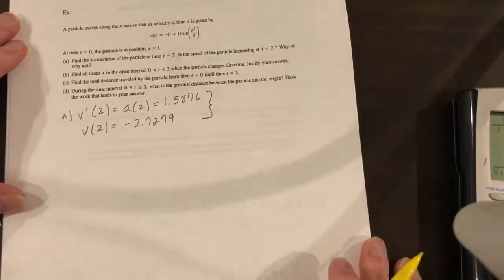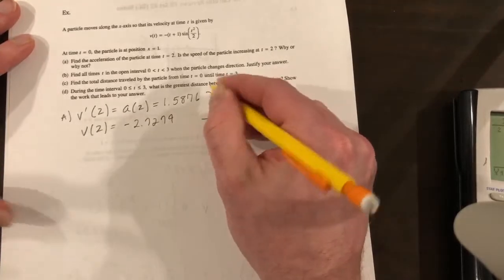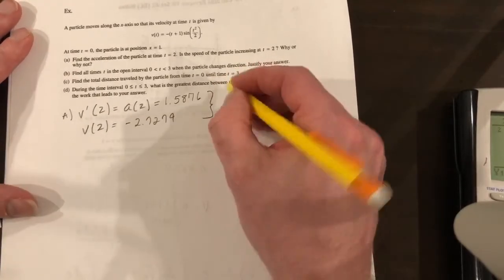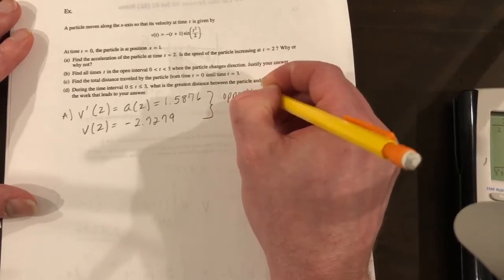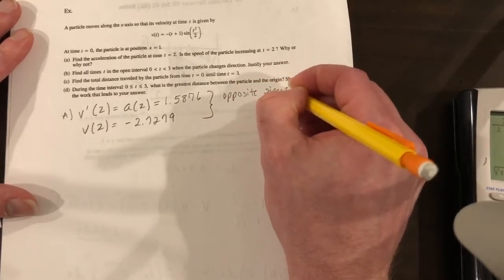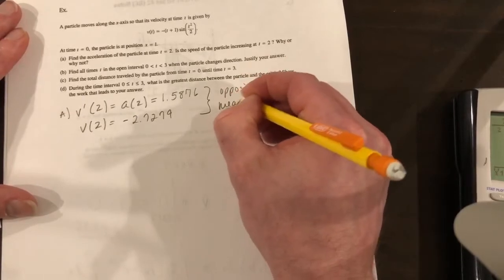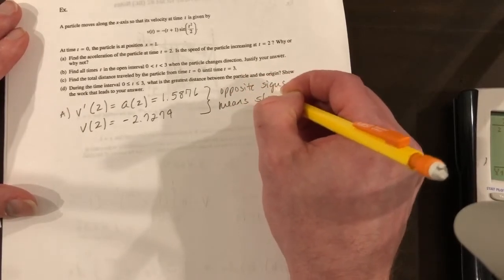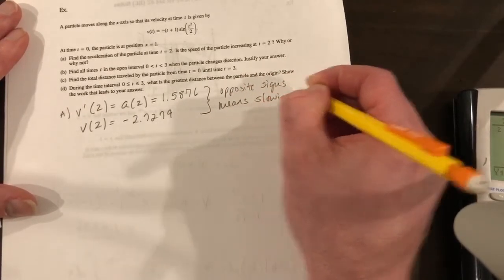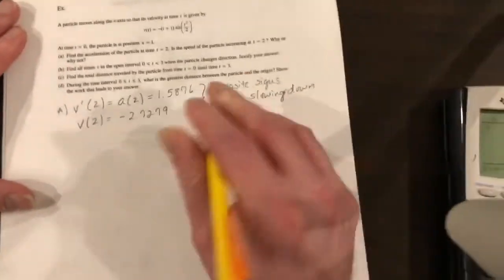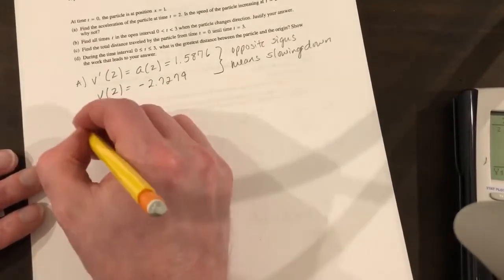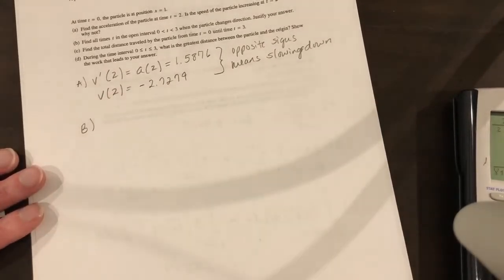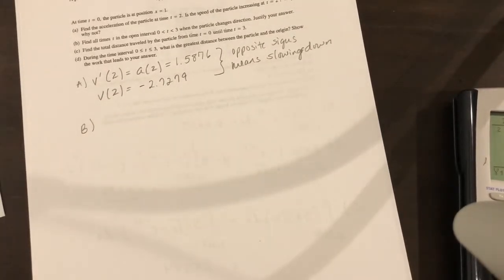Now, remember what we said is if the velocity and the acceleration have opposite signs, that it's slowing down. So opposite signs means slowing down, or the speed is decreasing. Okay? Part B. It says find all the times between 0 and 3 when the particle changes direction.